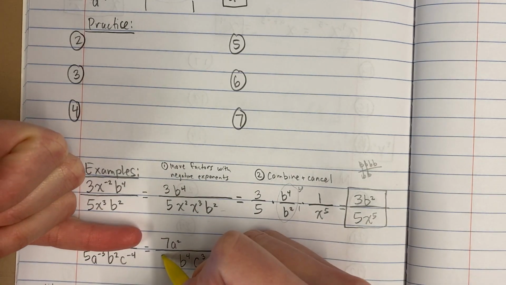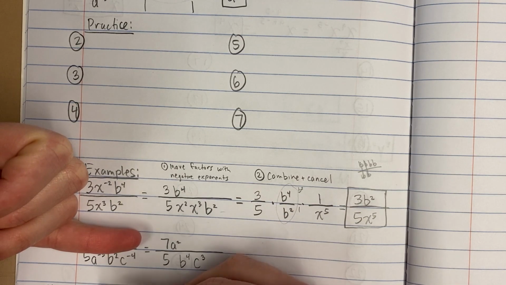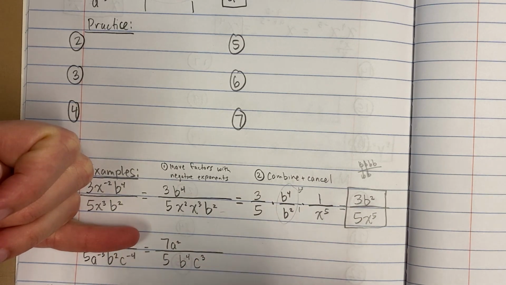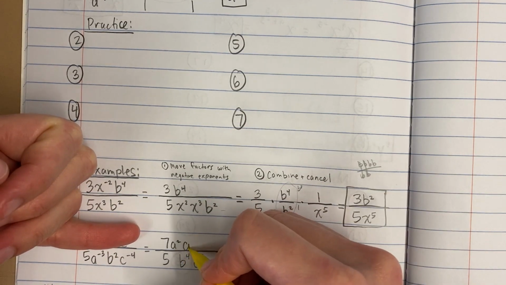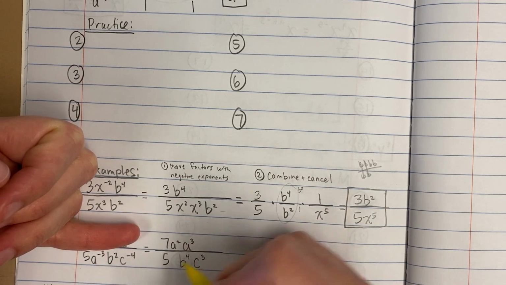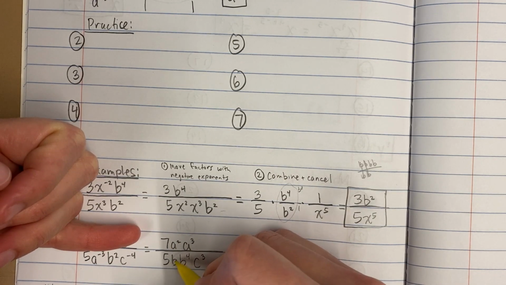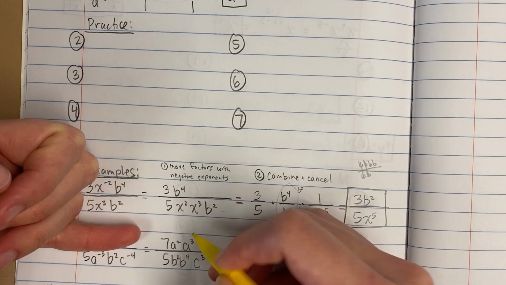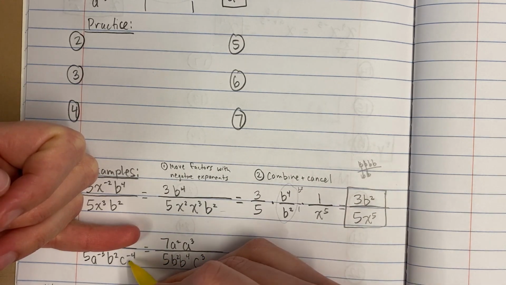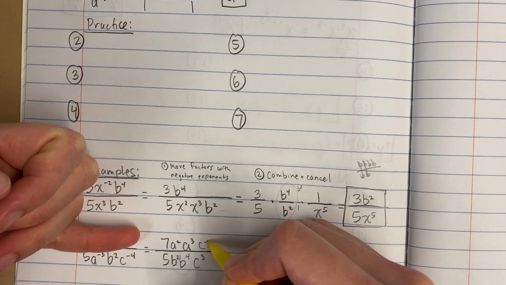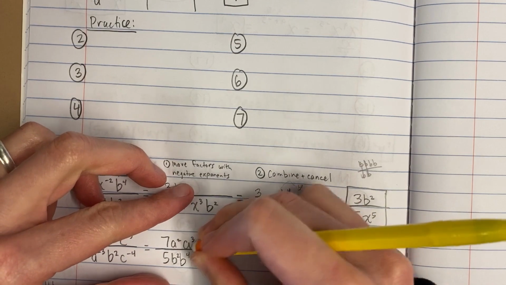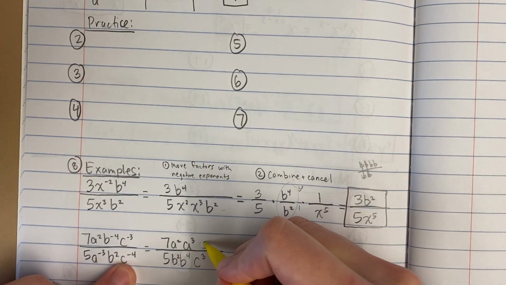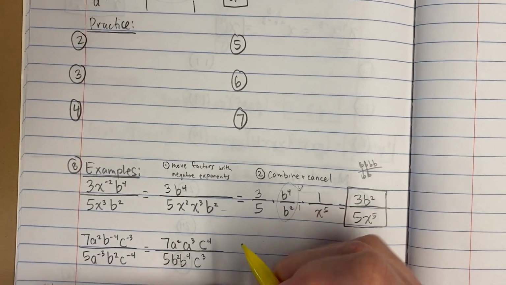Okay, the 5 stays in the bottom because it doesn't have a negative exponent. This a to the negative 3rd, though, has a negative exponent, so it's moving to the top. The b to the 2nd, that's staying. I'll just squeeze it in right here. And the c to the negative 4th, that's moving. Why is it moving? Because it has a negative exponent. And when I move it, remember, here it's c to the negative 4th. On the top, it becomes c to the positive 4th.